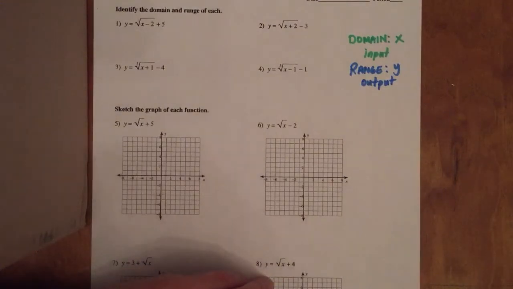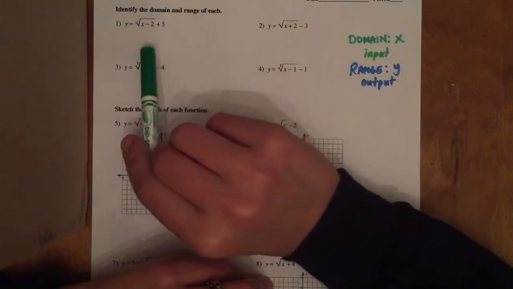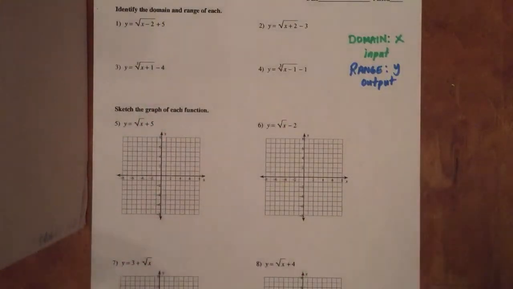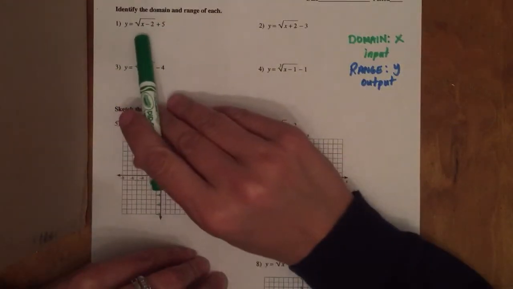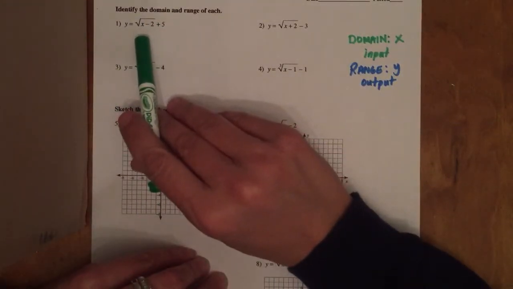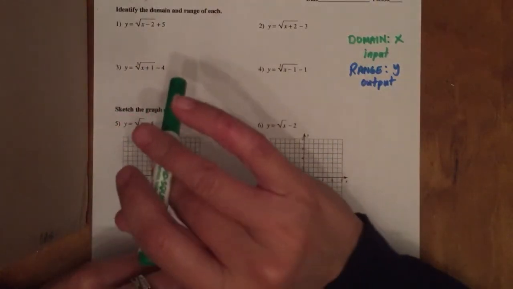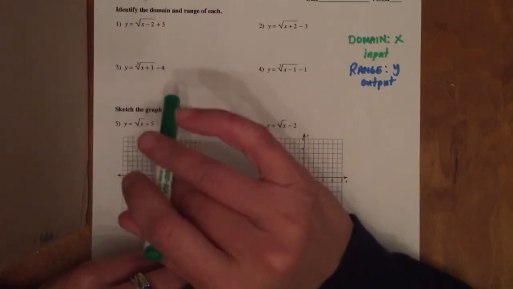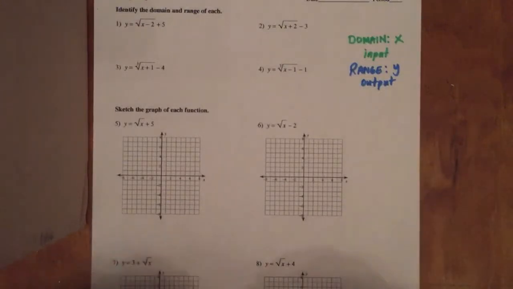So we're going to look at number 1, and let's try to figure out, without a calculator, what my domain would be. Now my domain encompasses all of the values that I could substitute into this equation successfully and still get a real output. Real meaning not the square root of a negative number, something where we actually get a real number output.